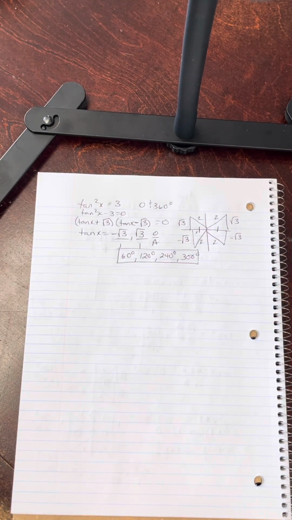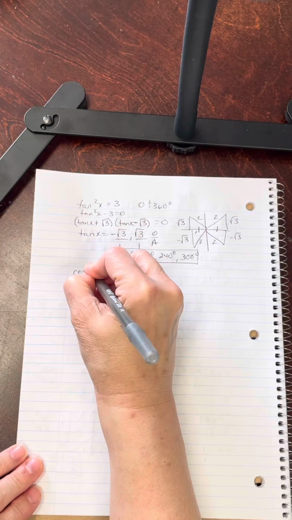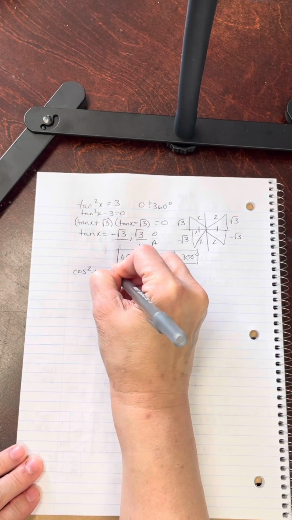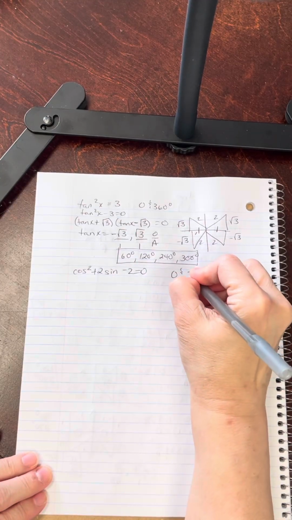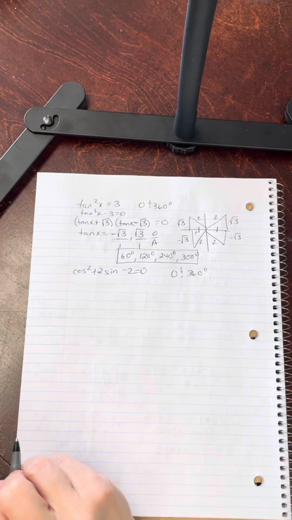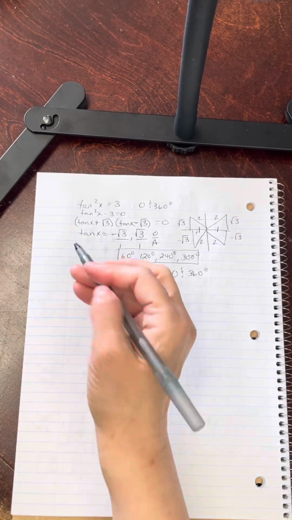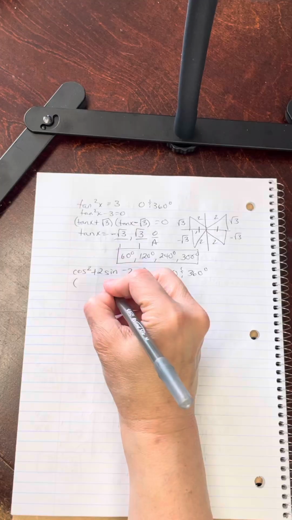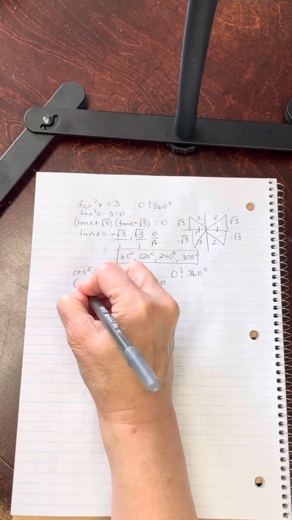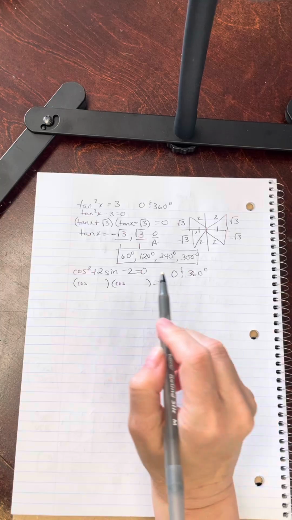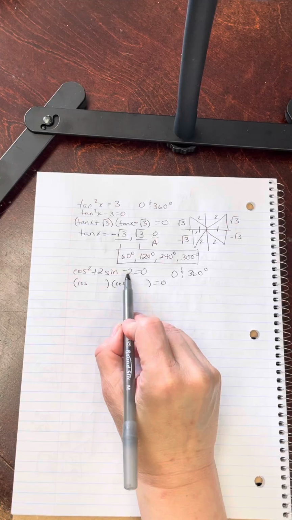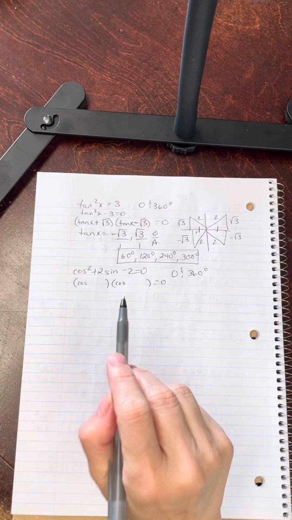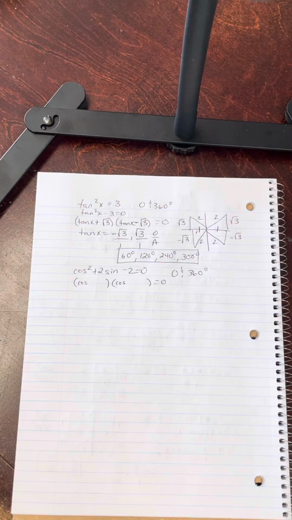Example 6, cosine squared plus 2 sine minus 2 equals 0, and bounded between 0 and 360. So good, my answers are in degrees. I didn't write the x's here, I know they're there, but we're going to attempt to factor this. So we have cosine and cosine. And then I have 2. So the only way to get 2 is 2 and 1. But I need a 2 in the middle. So if I add 2 and 1, I get a 3. If I subtract, I get a 1. That's problematic.